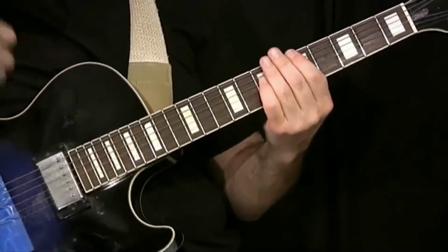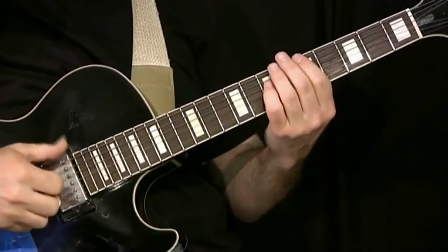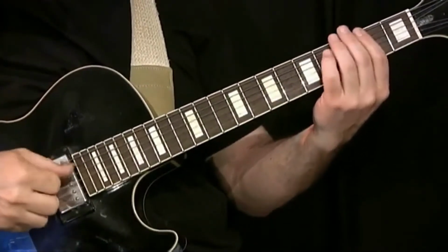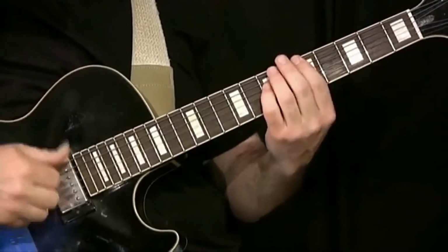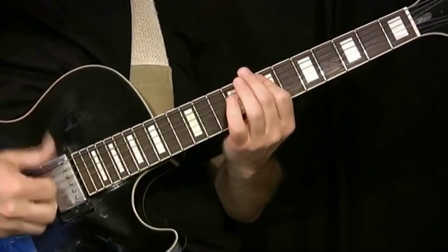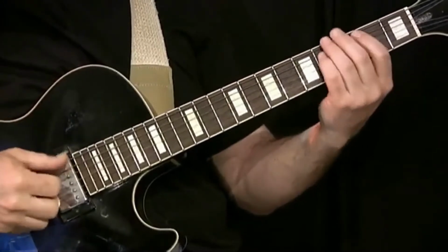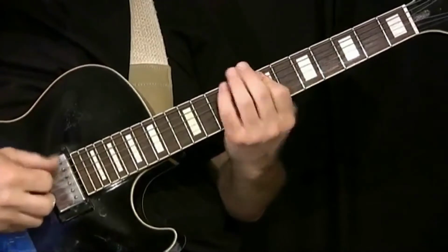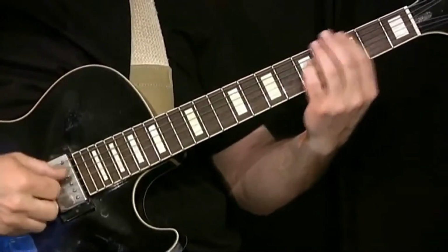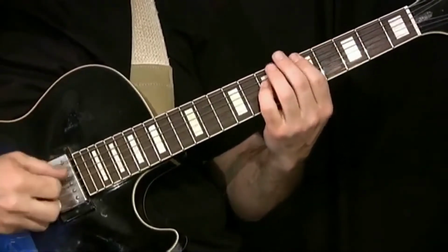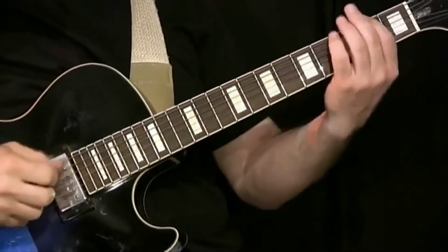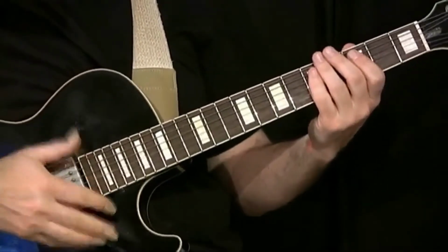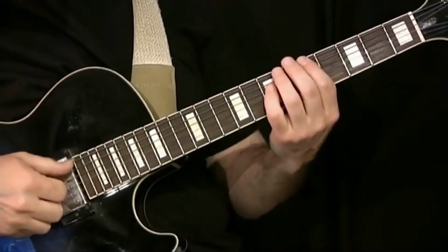Sometimes in a live situation, I might stretch out this section and kind of improvise on it a little bit just to stretch things out. Why not, after all?